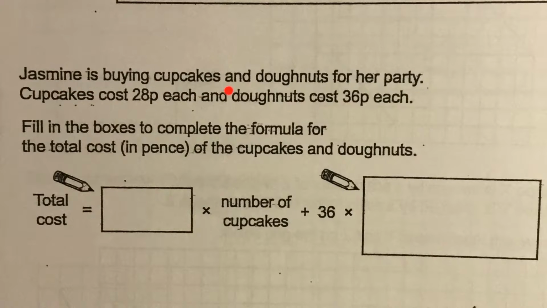Jasmine is buying cupcakes and donuts for her party. Cupcakes cost 28p each and donuts cost 36p each. So let's underline the key information here. Cupcakes cost 28p each and the donuts cost 36p each.